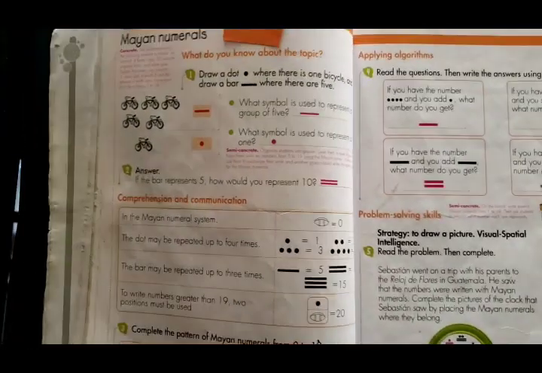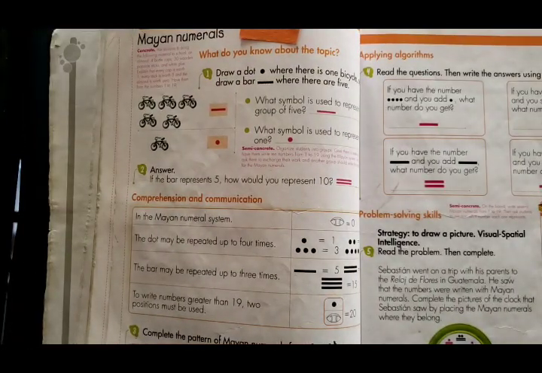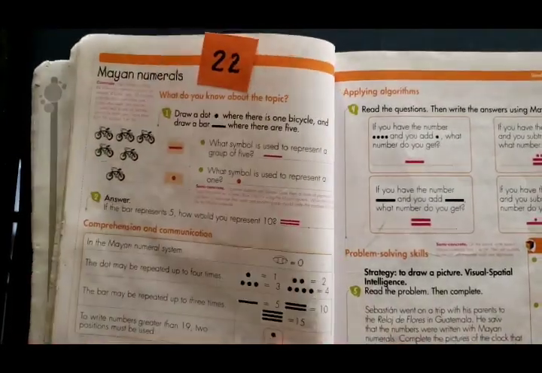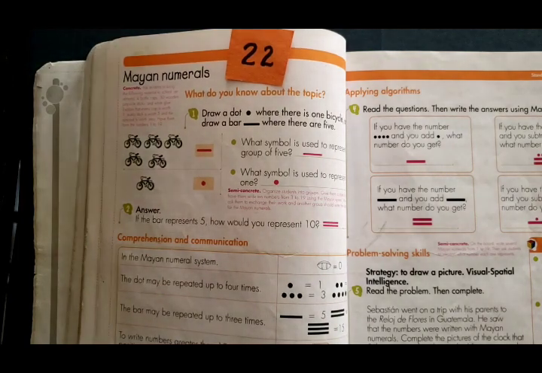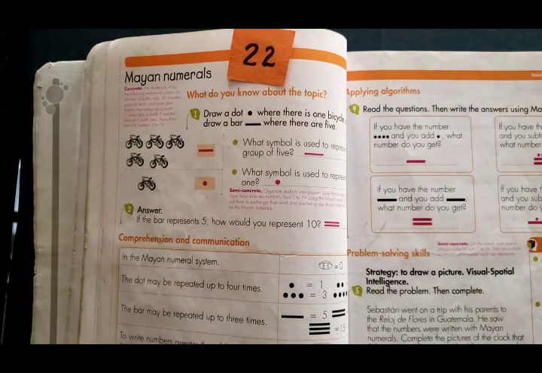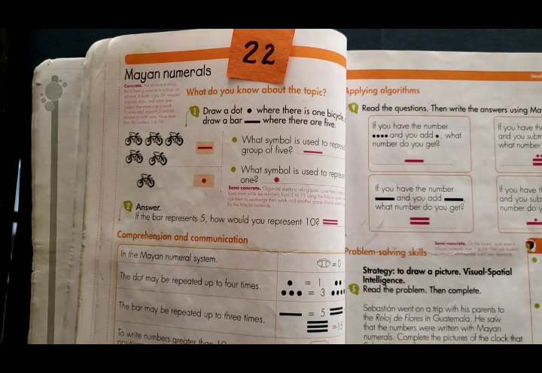Okay, now we're gonna move to the next topic, which is Mayan numerals. In class, we discussed them already. But today, we're going to learn some rules, and we're going to learn how to write Mayan numerals up to 20. Okay? The Mayan numerals are different than ours because in our system, we only have 10 different digits.